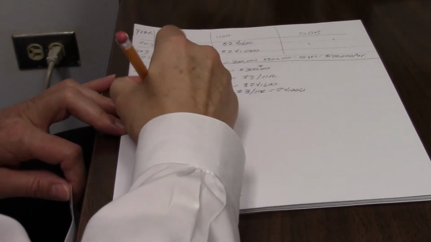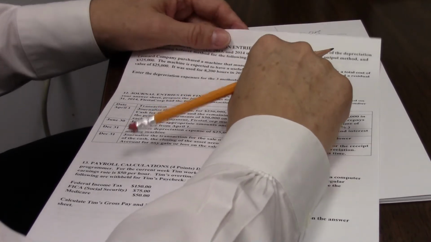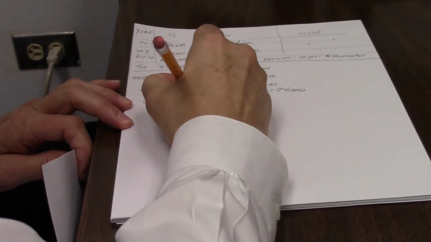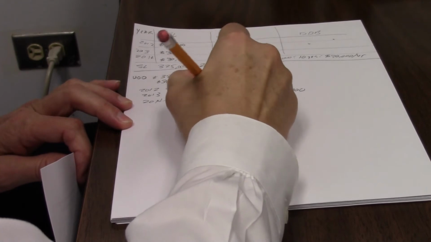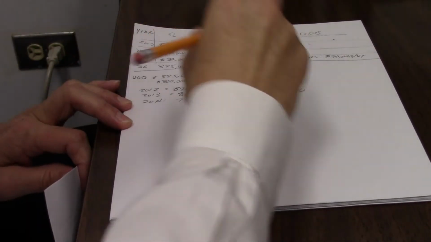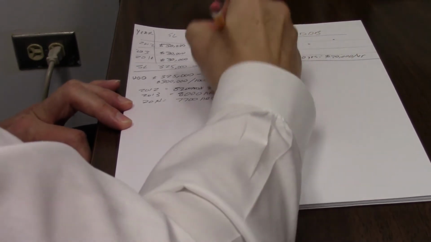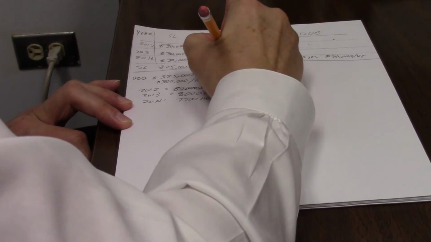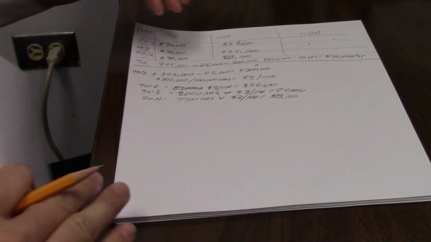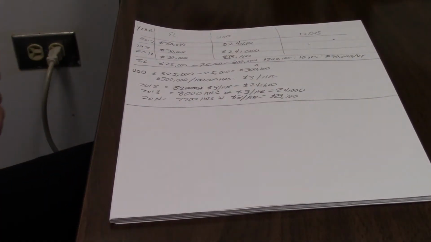And in 2014, we used 7,700. So 7,700 hours times $3 per hour equals 23,100. All right. So units of output. That one's pretty easy.